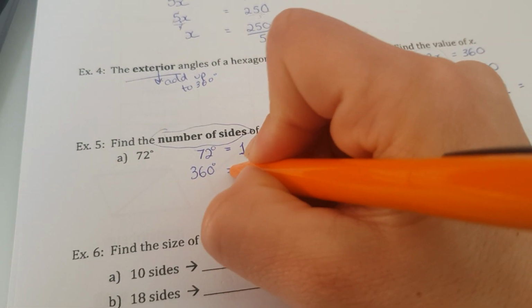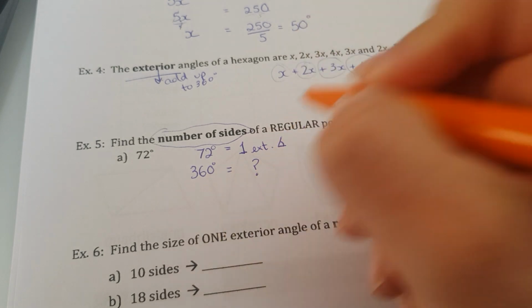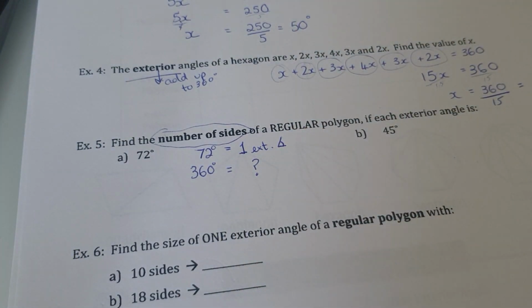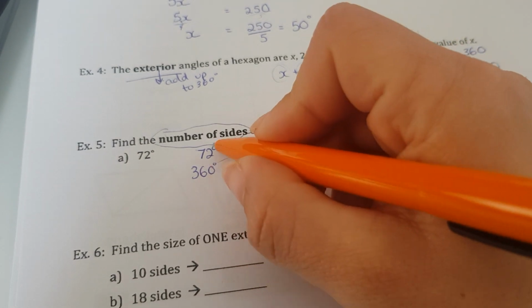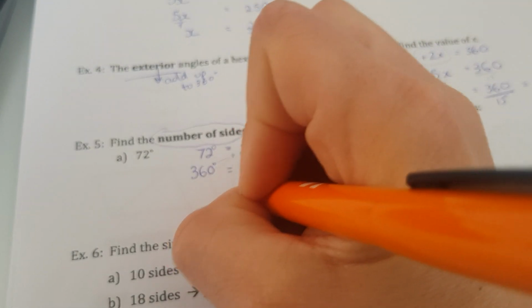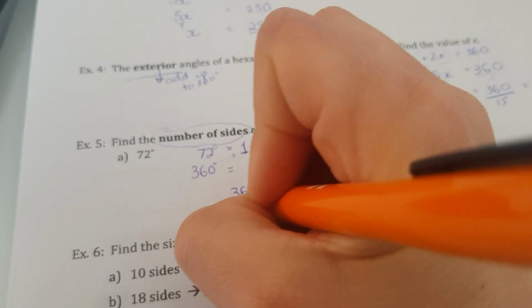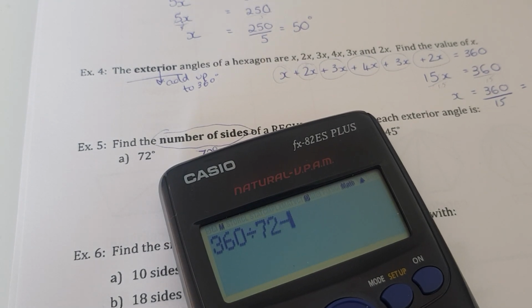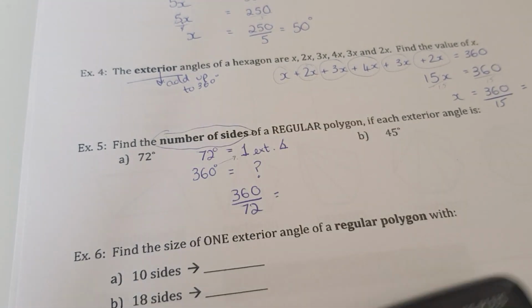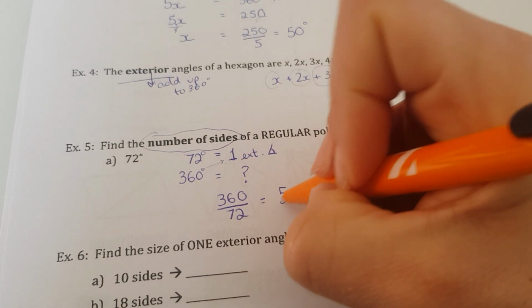So 360 degrees will be taken up by how many exterior angles? 360 divided by 72. That's 5 sides.